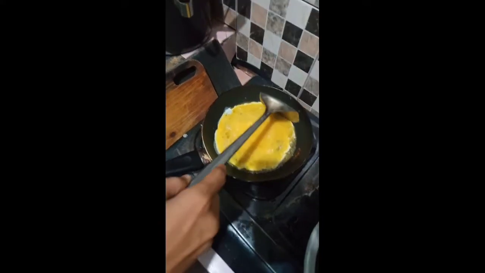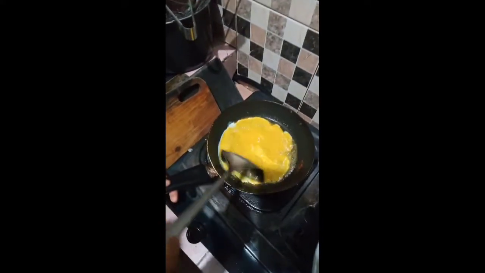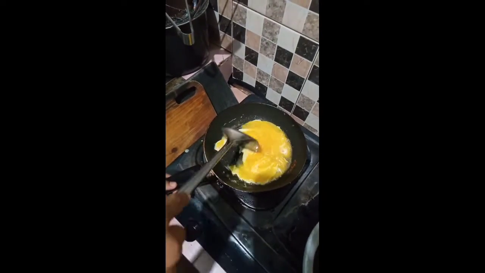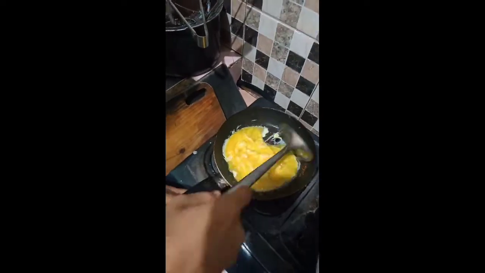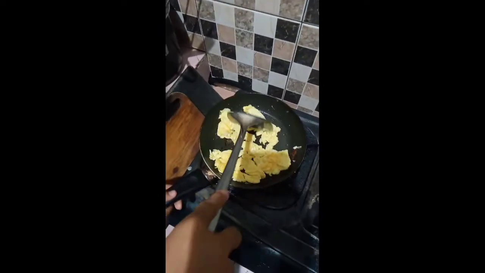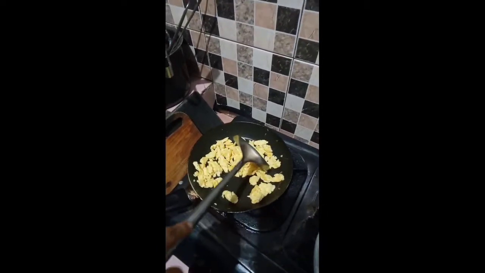Step 5. Fold the egg to the center and stir with a spatula. Step 6.